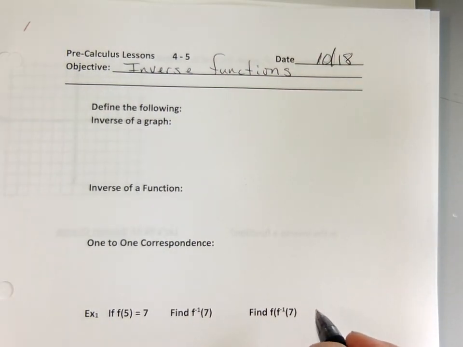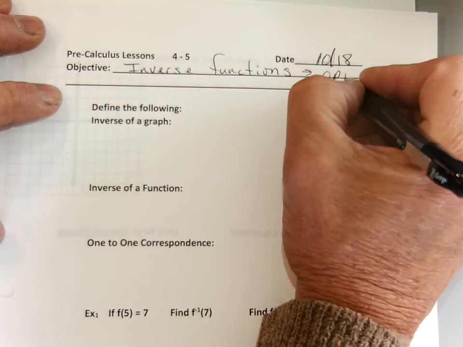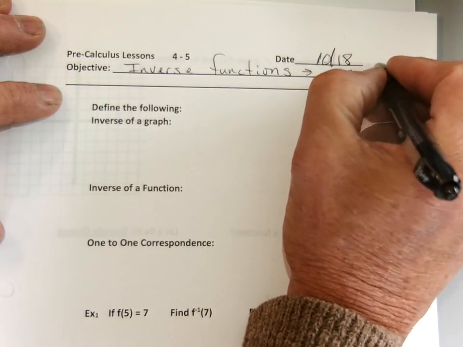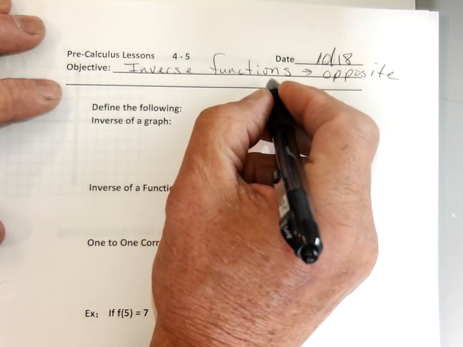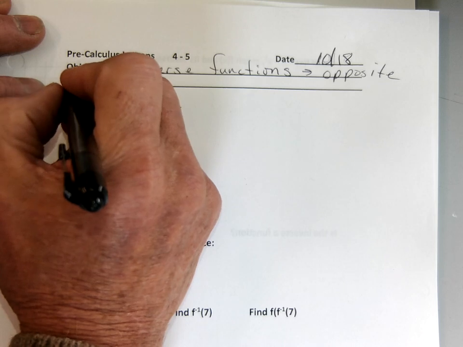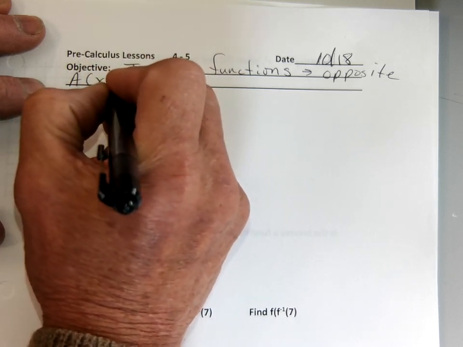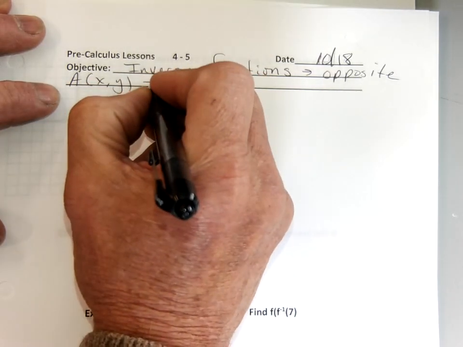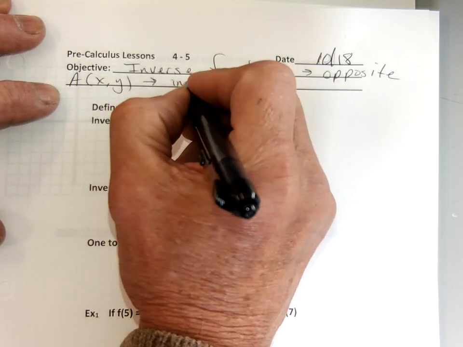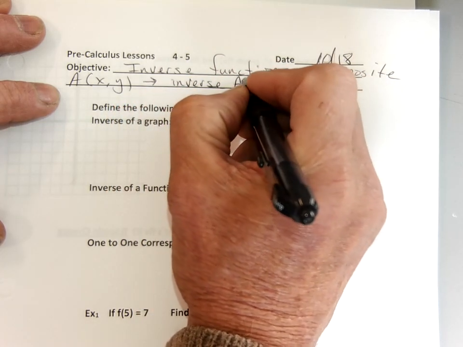So an inverse is like an opposite. And in graphing, because we're talking about functions, when we graph any particular point, point A, any point has an x and a y value. If we want its inverse, I'll use the symbol -1.